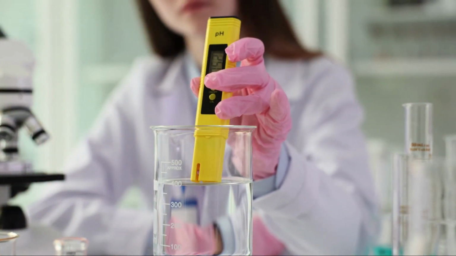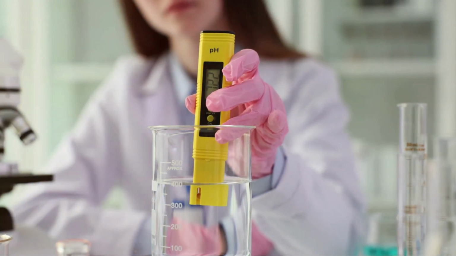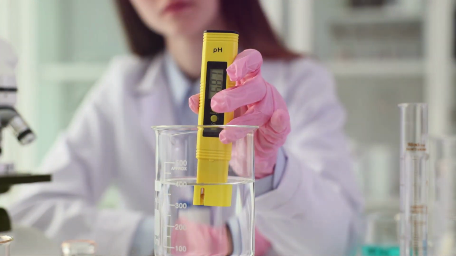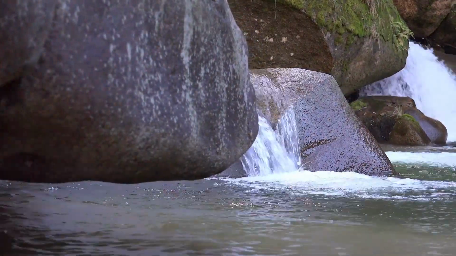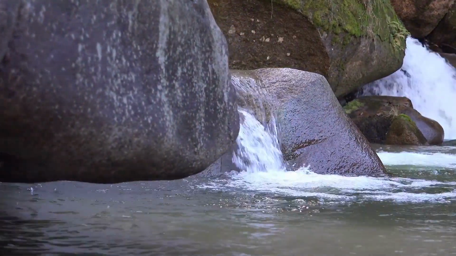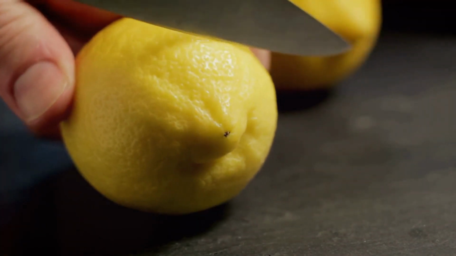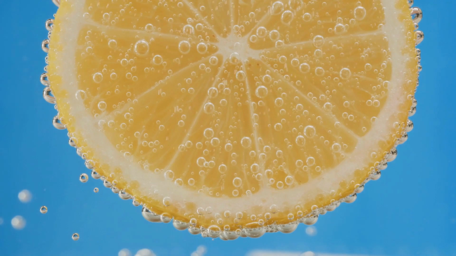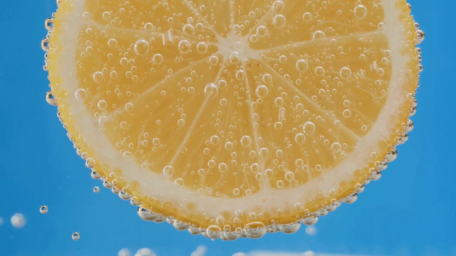Indeed, the pH of sparkling water is around 5.6. Now, for those unaware, pH is a scale that measures how acidic or basic a substance is. A pH below 7 means it's acidic, while a pH above 7 indicates it's basic. Natural water usually has a pH around 7, which is considered neutral or slightly basic, around 8. So, by this measure, sparkling water is indeed more acidic than regular water.